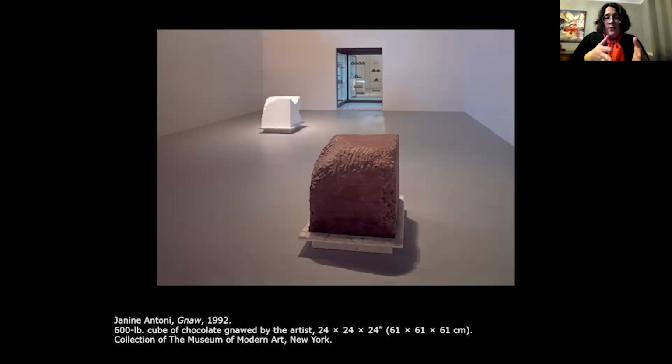And so in this work, what she did was she created these enormous cubes of, in the foreground, chocolate and also lard, animal fat, right? And as part of the performance that she did for this exhibit, she literally gnawed and ate and chewed at these enormous blocks of chocolate.